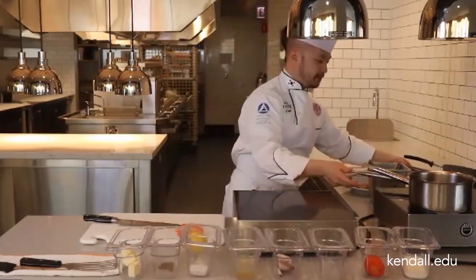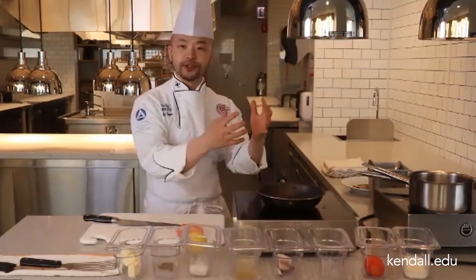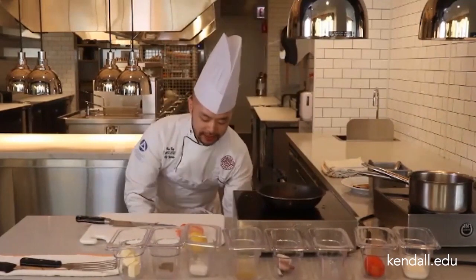So the fish, everybody, same technique. We are going to prepare our pan, make it nice and hot. Let me clean off my station.